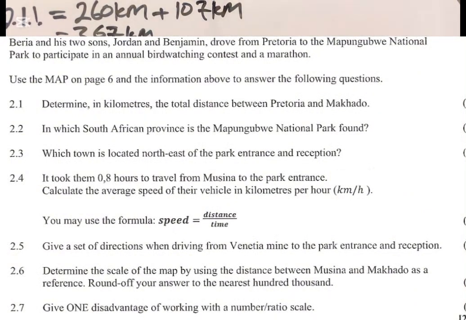2.1.2 says, in which South African province is the Mapungubwe National Park found? Which province is this?